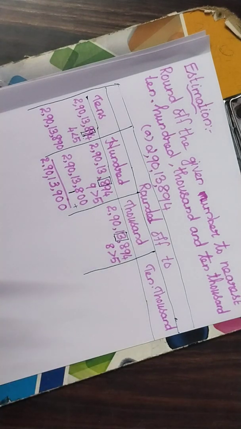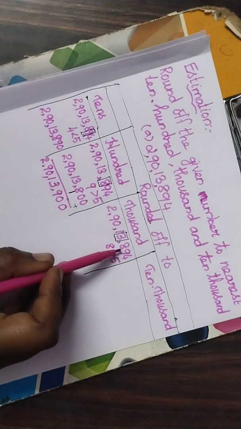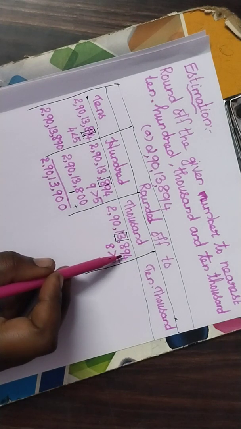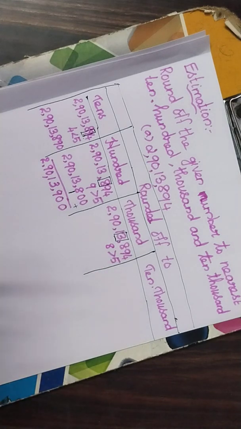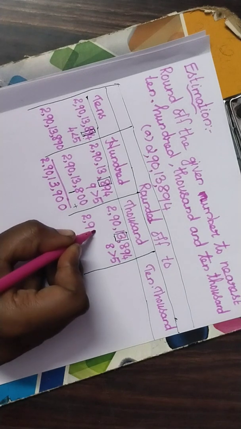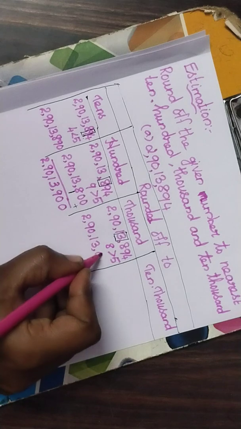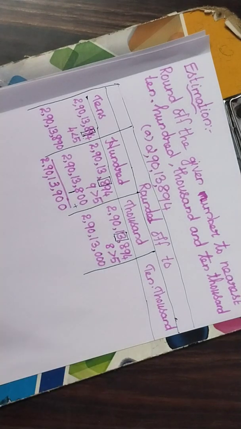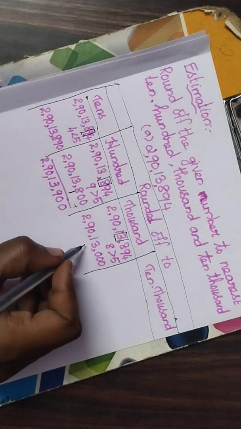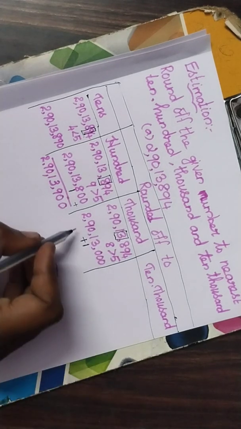First you write down the number. After the 1000 place, how many digits do you have? 3 digits. For those 3 digits you write 0. Write down the number 29013, then the remaining places 0 0 0. Since it is greater than 5, add 1 to the 1000 place: 3 plus 1 is 4.